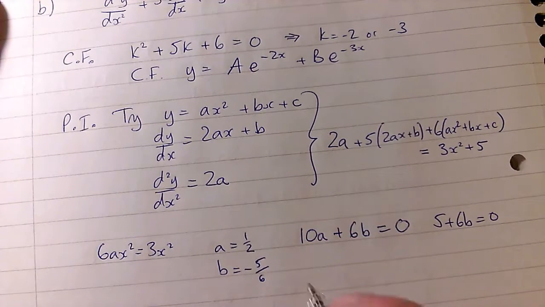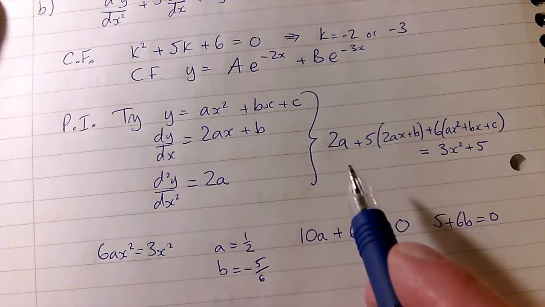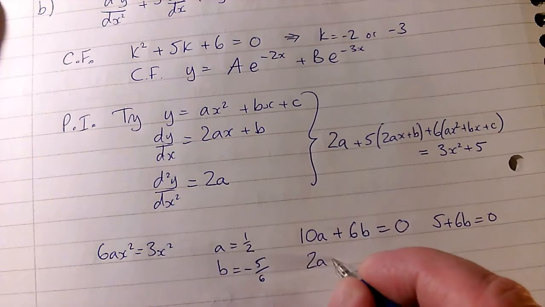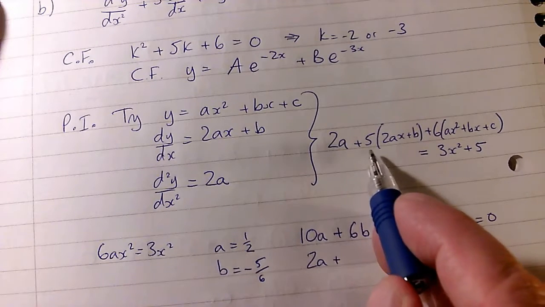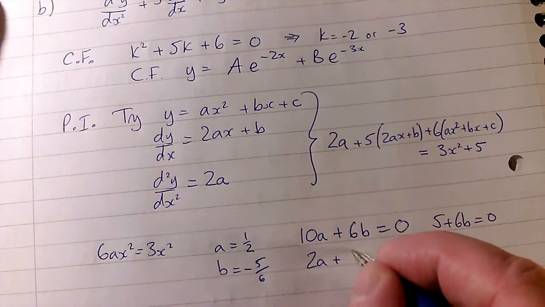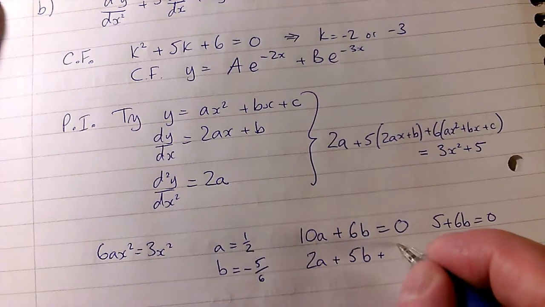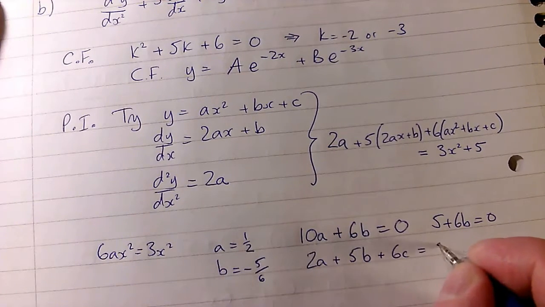And then finally, substituting in to find c, we're going to need the constants. So 2a plus, from this we're going to get 5b plus 6c equals 5.